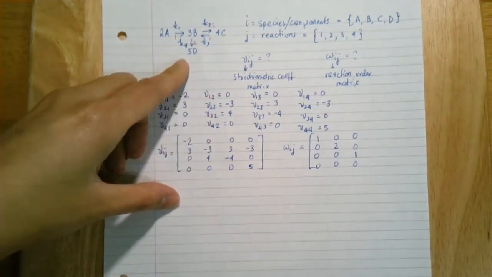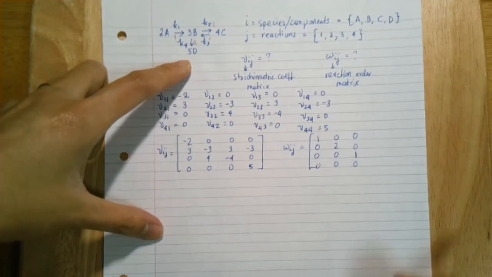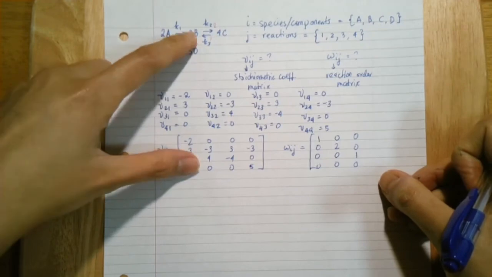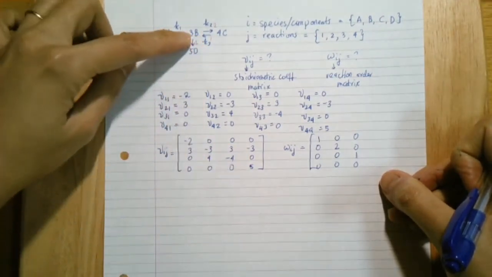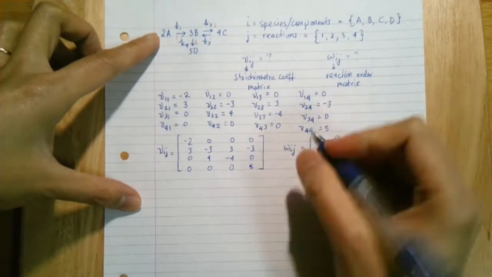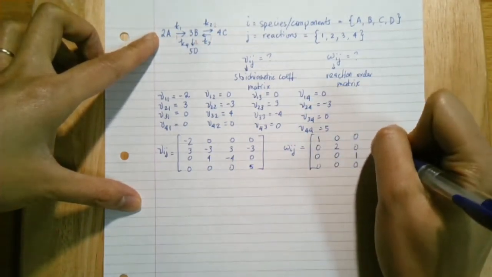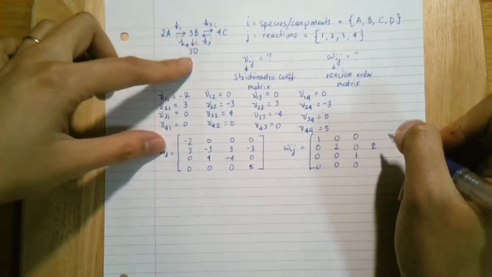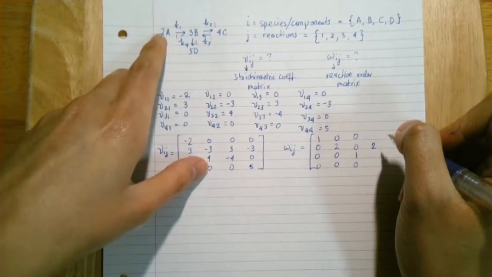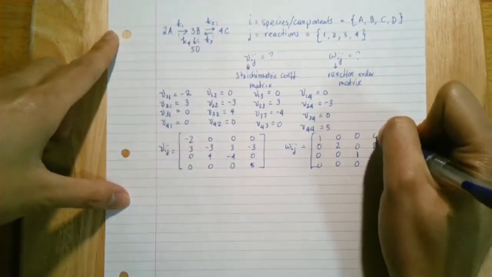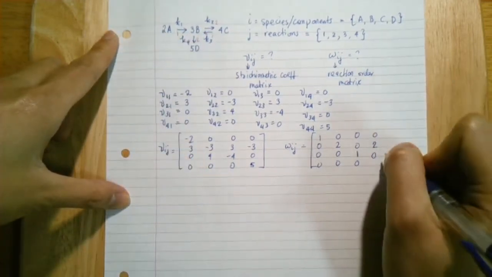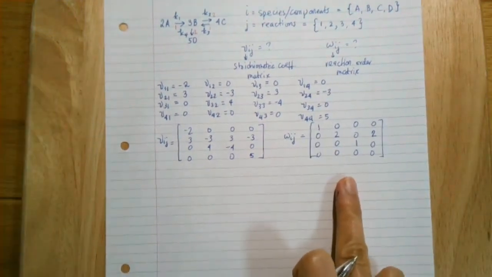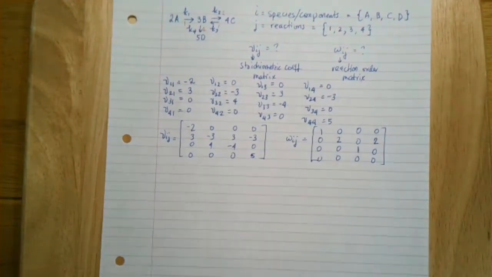Then for the fourth column, which is for the fourth reaction, I know that this reaction is second order with respect to B. The second row is for B, so I'll put 2 here. This reaction doesn't depend on the concentration of any other components, so this will be 0, this will be 0, and this will be 0. And this is our reaction order matrix. I hope you got this correctly as well.